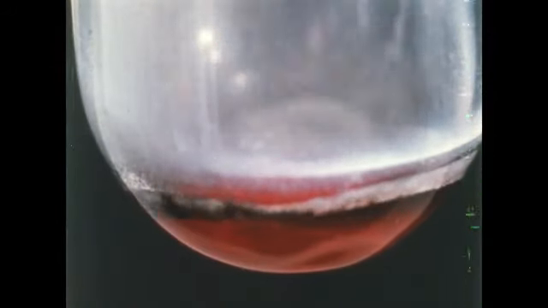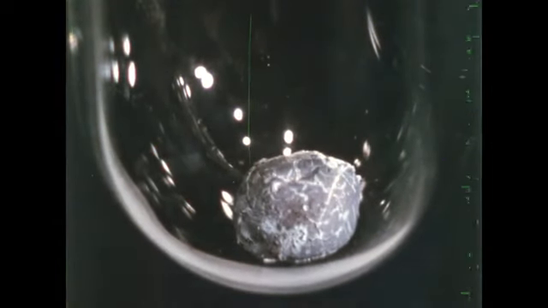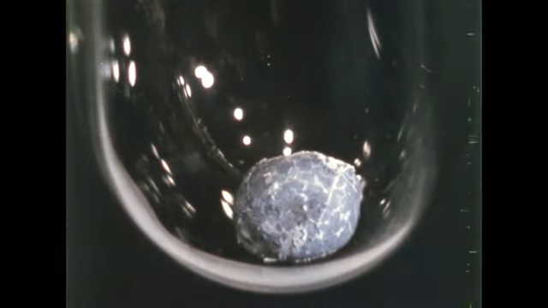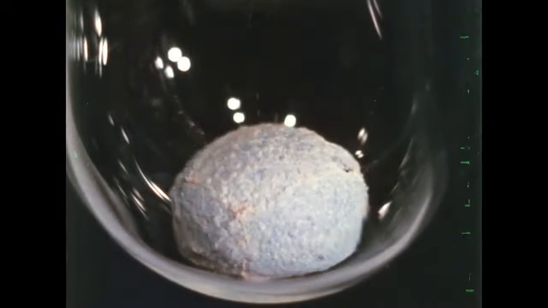There is a reaction with the chlorine, producing a white product. Sodium melts. The crust cracks, and the liquid sodium reacts vigorously, again producing a white product. Here are potassium and chlorine.